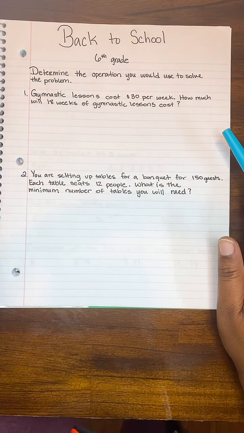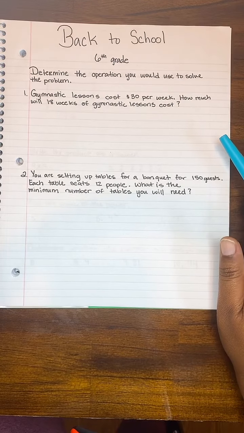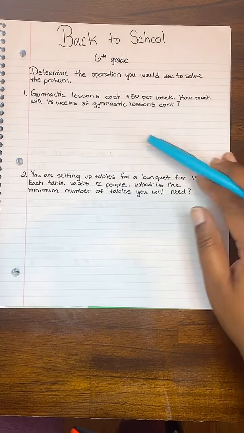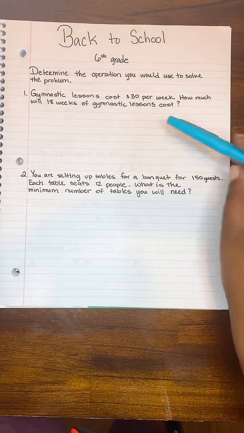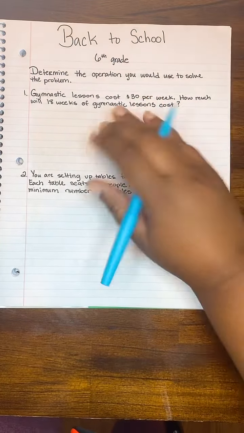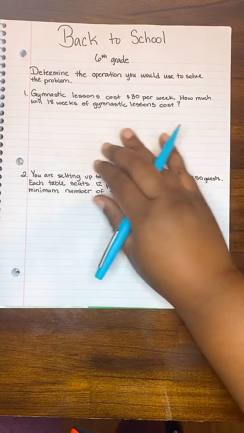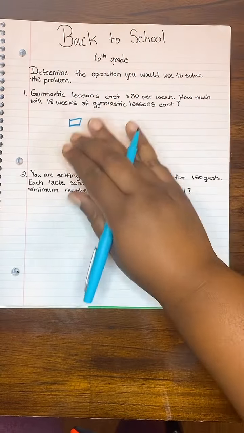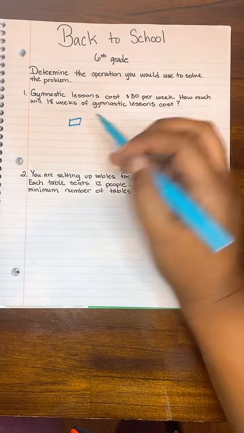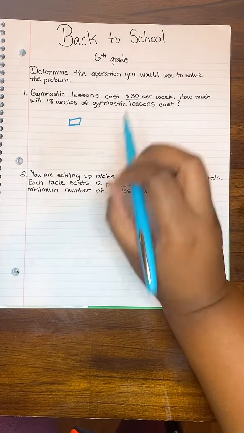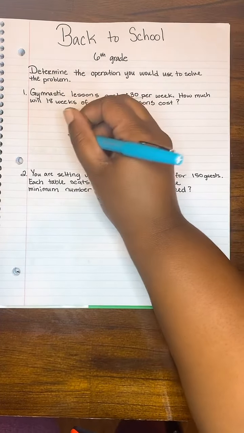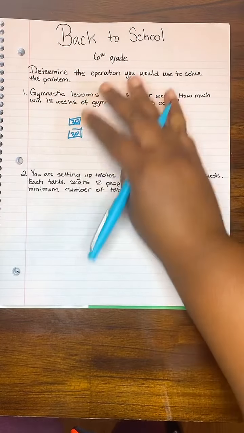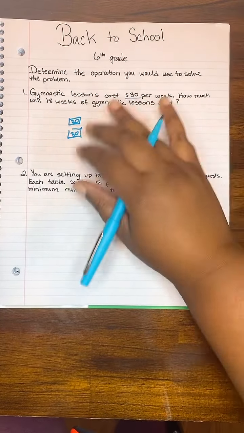Oh, good. Somebody said they did this in 5th grade. Good. So 30 times, Mama said 30 times 18. Perfect. Yes. If you're an adult and you pay for stuff, you automatically know, right? So how you can visualize this is you can draw 18 boxes, and each box costs 30 per week. So it will be 30, another box, 30. So that's one way visually that you can do it if you can't see it.